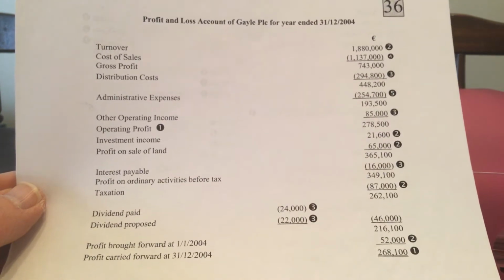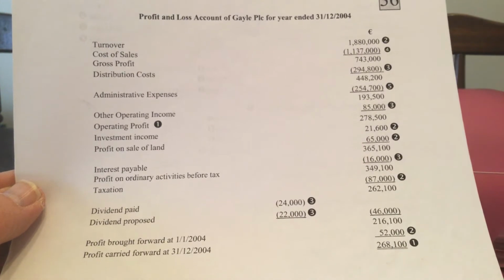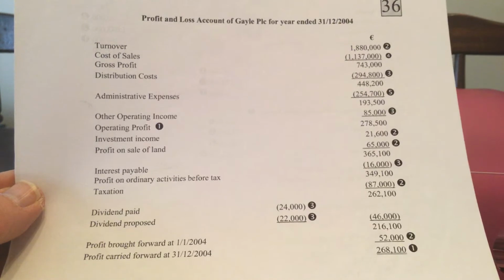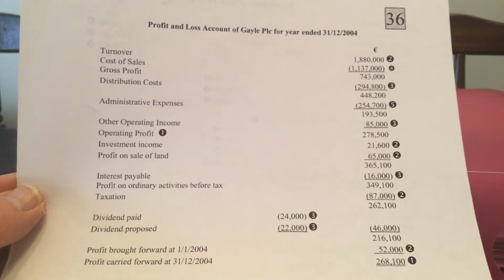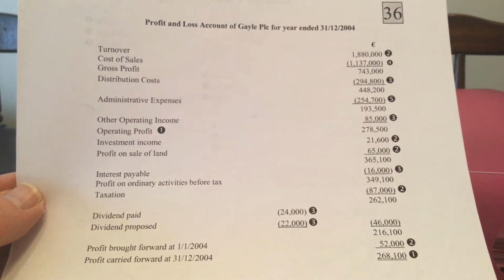This is because these are for publication. So, one of the reasons for publication is that we can compare one company against another in an industry, or against somebody else using the same headings. Now, if you look at your turnover of 1,880,000, that's the sales figure. So tick it off, it's on the credit side.